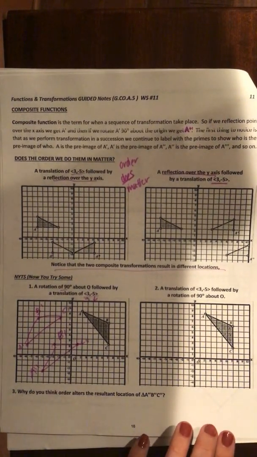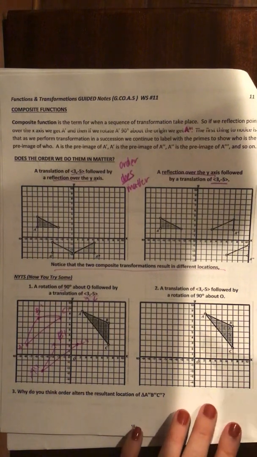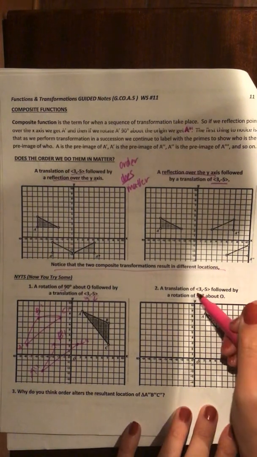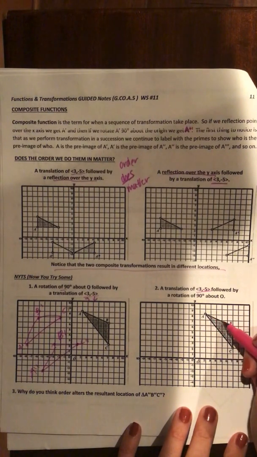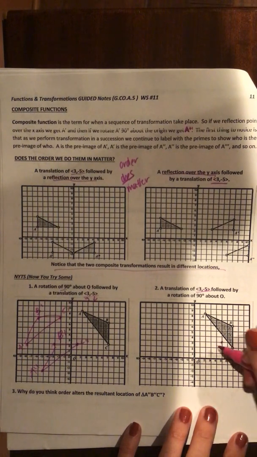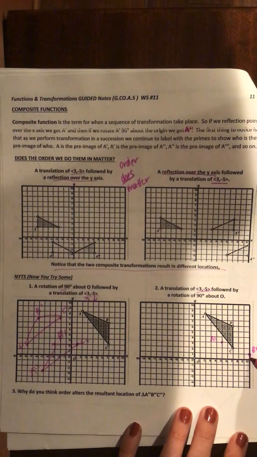Now we're going to translate first and then do a rotation. So I'm going to move right 1, 2, 3, down 1, 2, 3, 4, 5, for A prime, B prime, and C prime.